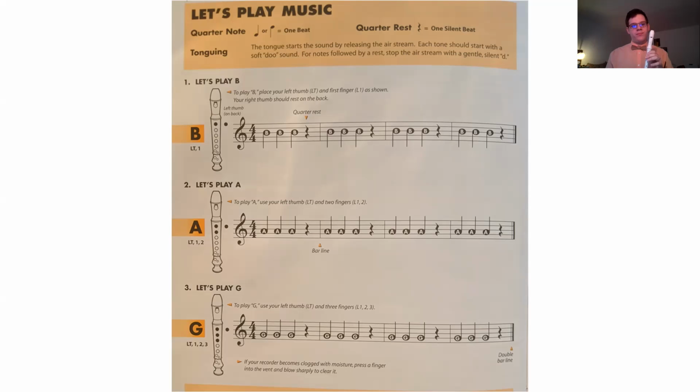Also number 2. Here comes number 2. Listen this time. 1, 2, ready, and.